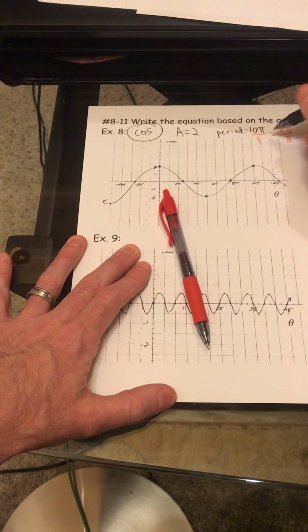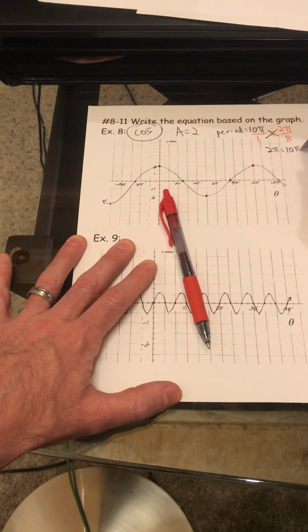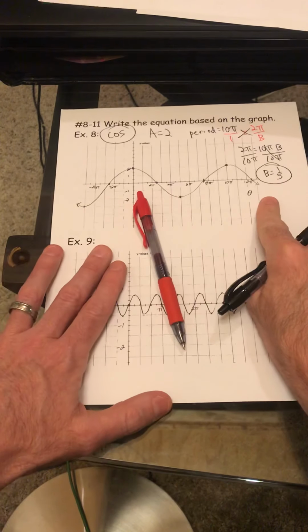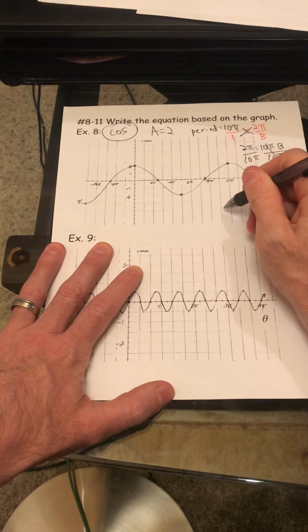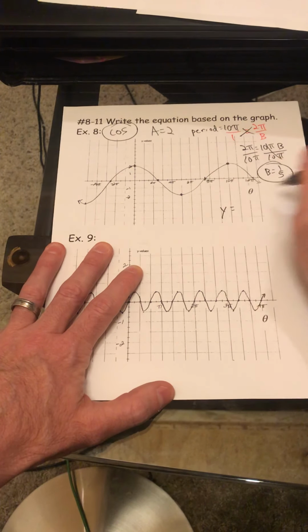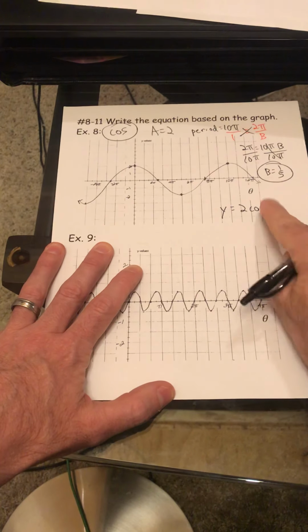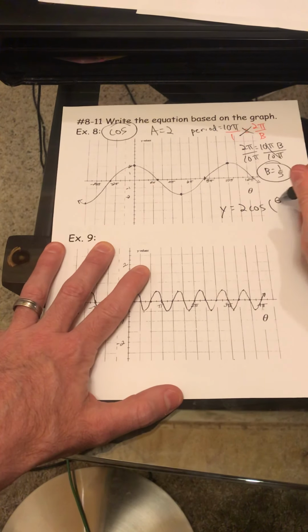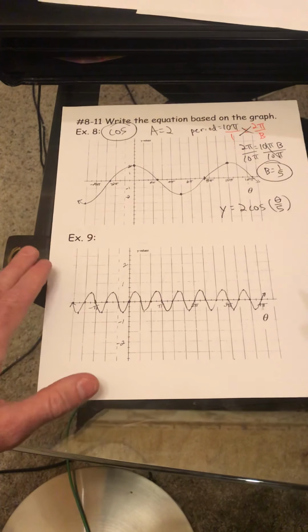And so then when we cross multiply, 2 pi equals 10 pi b, and when we divide, b is 1/5. So our equation will be y equals 2 cosine, and then either theta or x over 5. You know, it's kind of up to you as to what you prefer there.